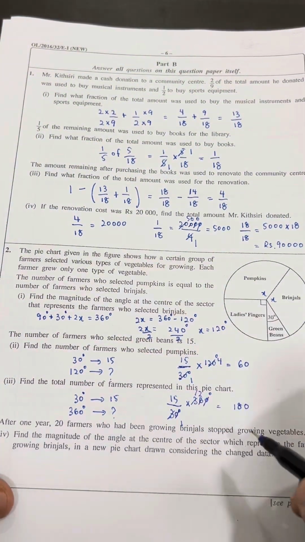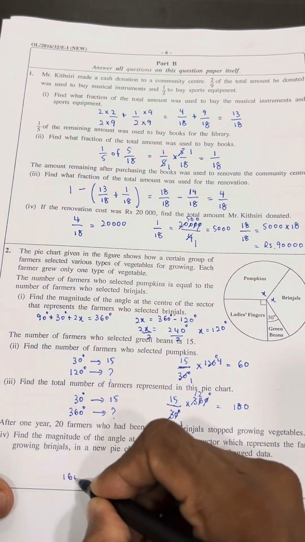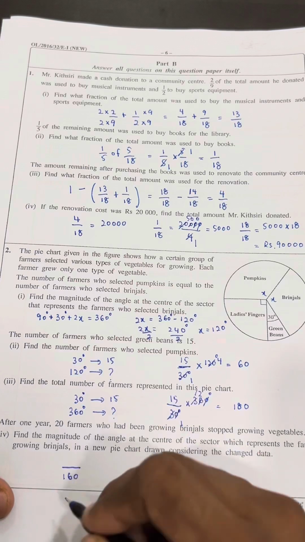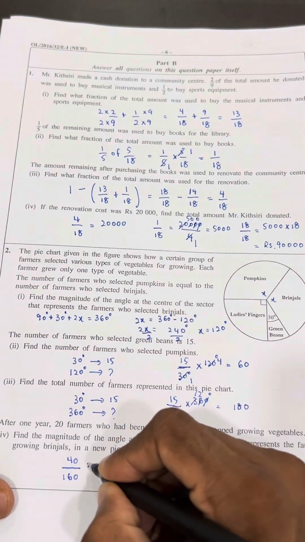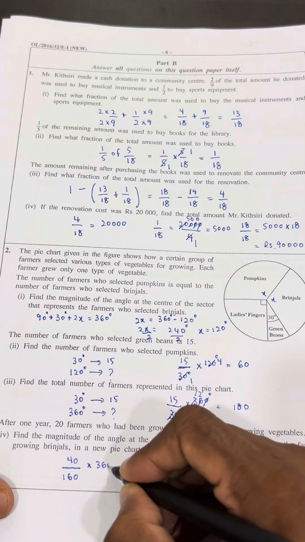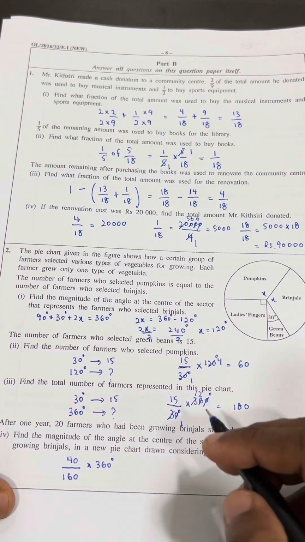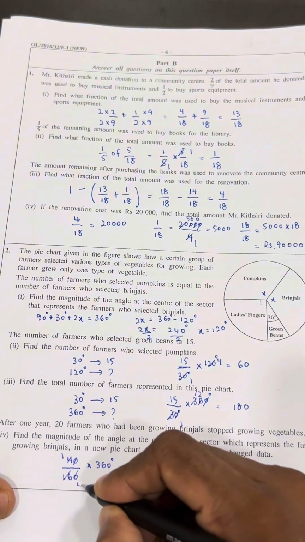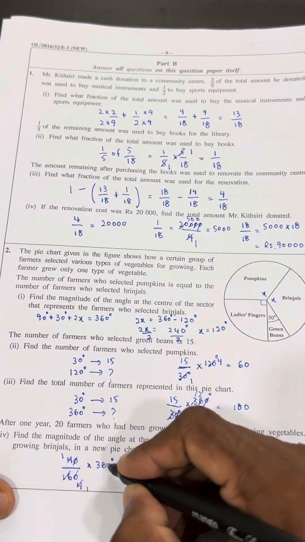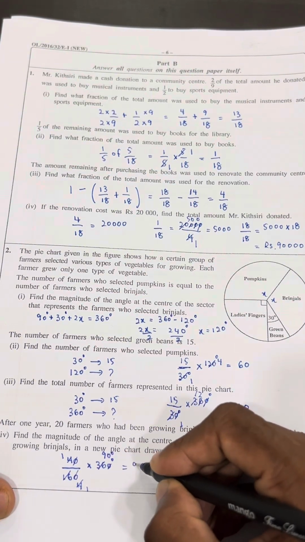So then we need to find out of the total, that means out of 160 now, not 180, brinjal. Earlier that was 60, now it will be 40. We have to multiply it by 360 to find the angle we have to use to represent brinjal in the new pie chart. So we can cancel off 2 zeros like this, here 4, here 4, then 4, 1, here 9, 0. So it will be 90 degrees.